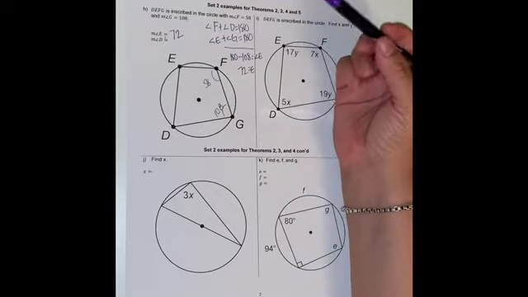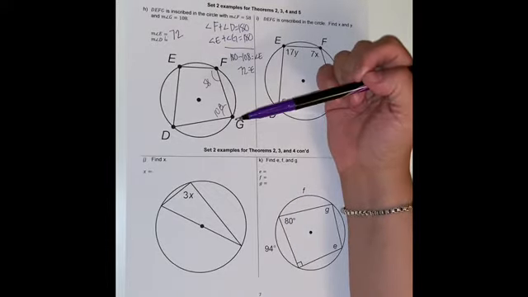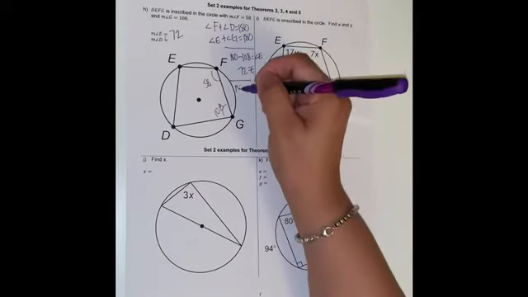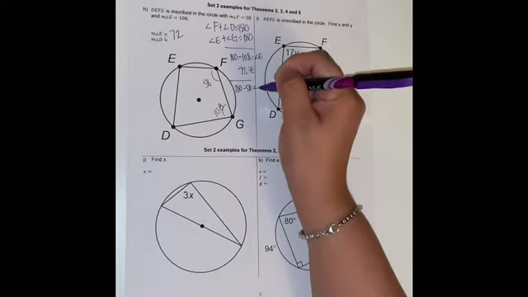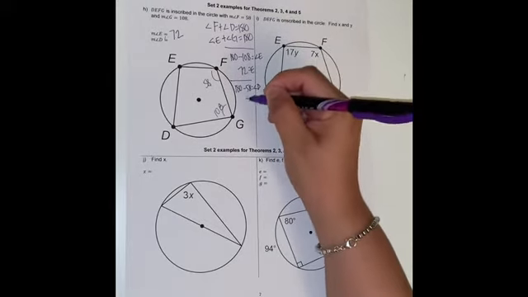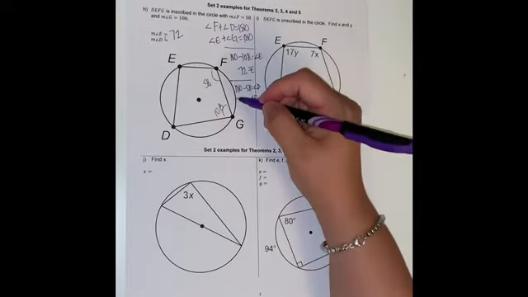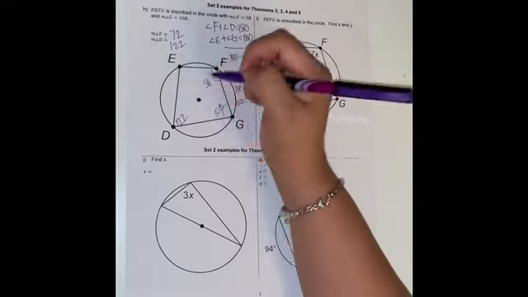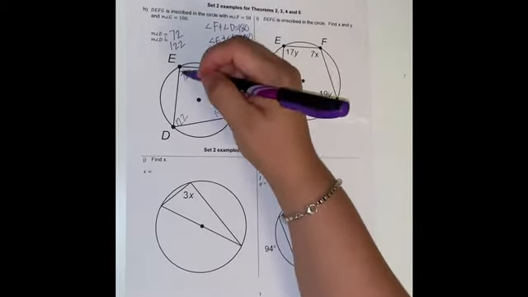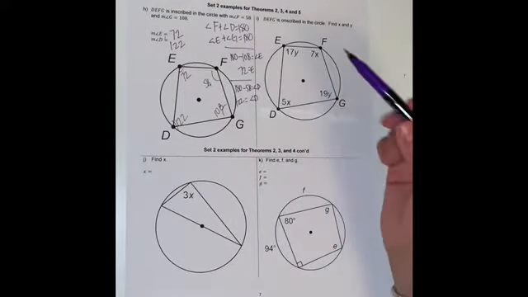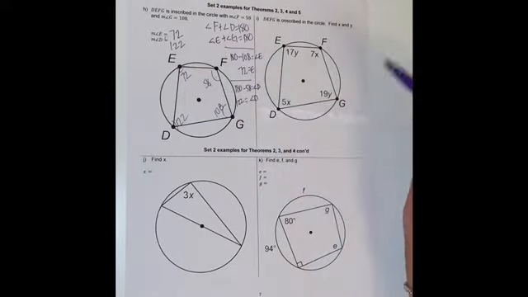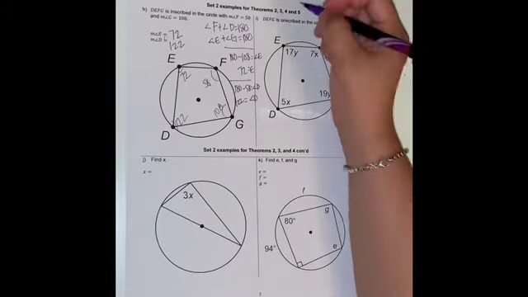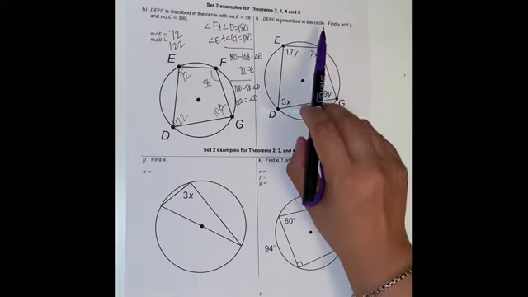Angle D is going to be 180 minus 58, so angle D equals 122. So I know this is 122 and this is 72. Add them all together, you get 180 from this and 180 from that. DEFG is inscribed in the circle. Find x and y.